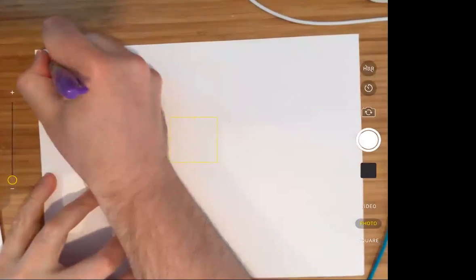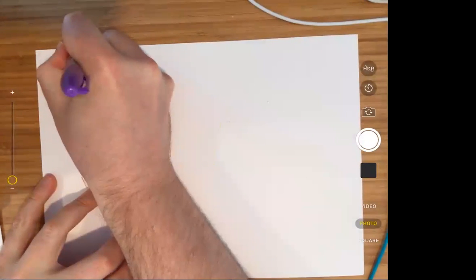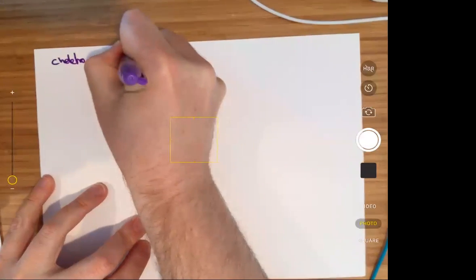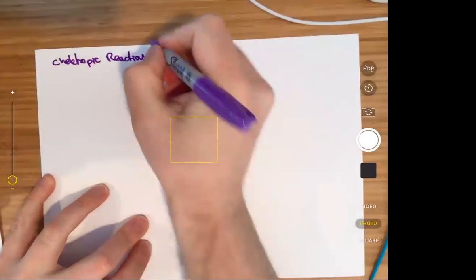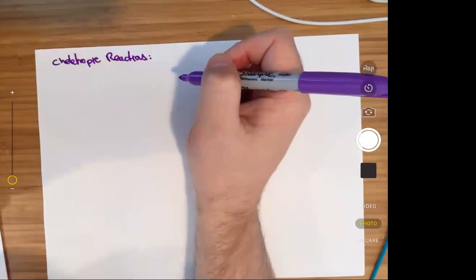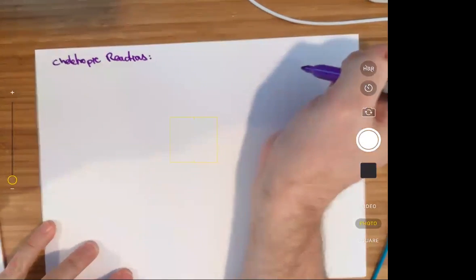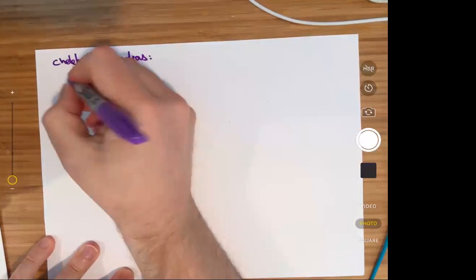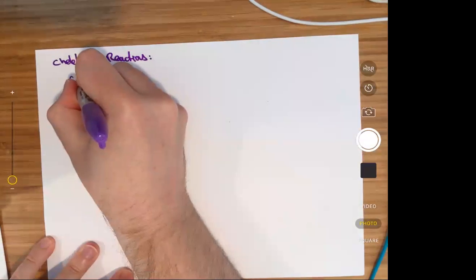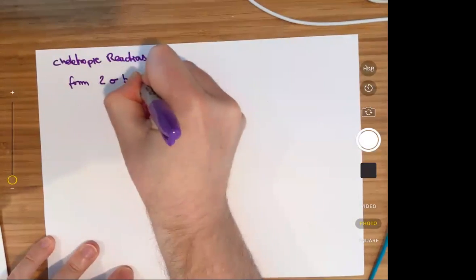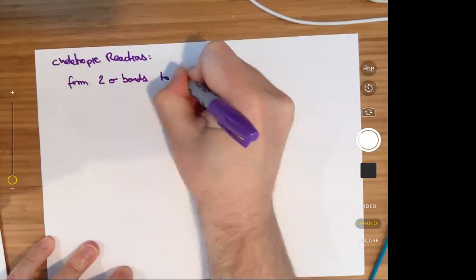So, cheletropic reactions. And these are basically just a subcategory of the cycloaddition reactions. And the unique part about cheletropic reactions is that they form 2 sigma bonds to the same atom.